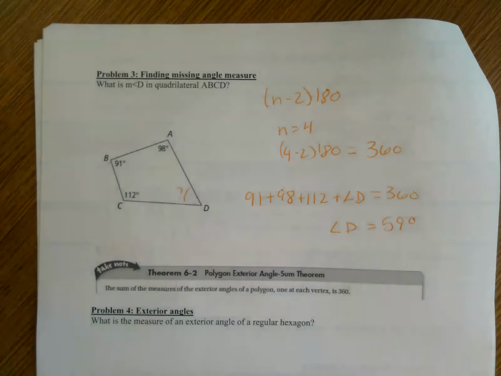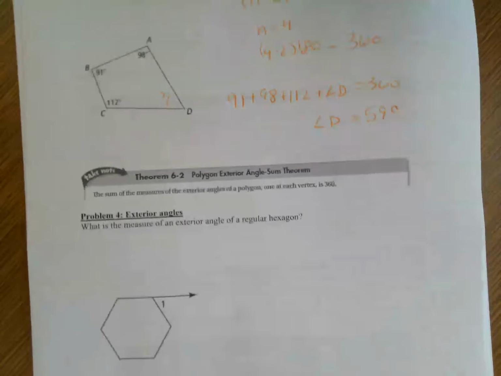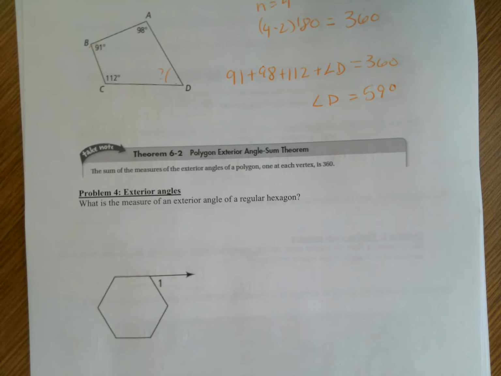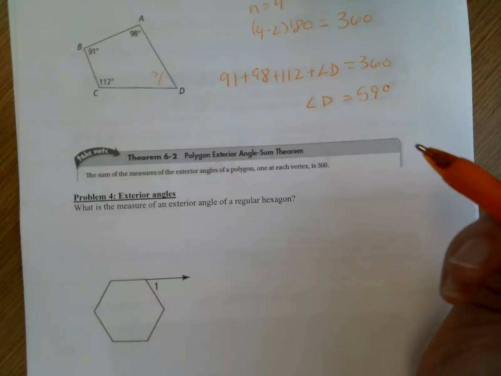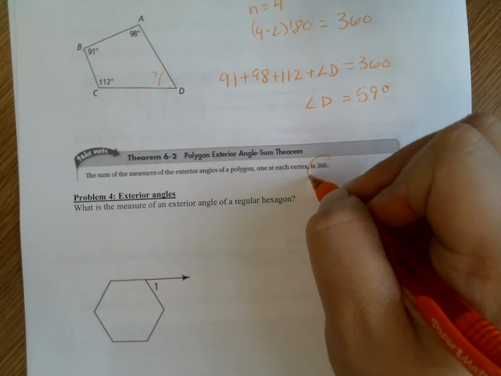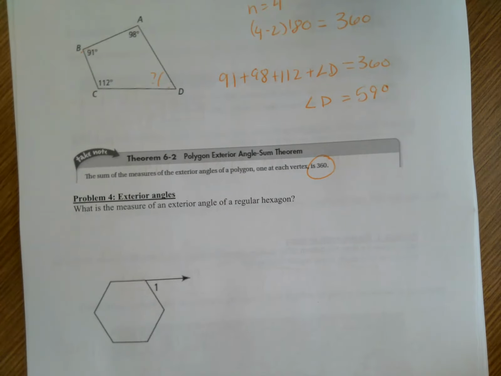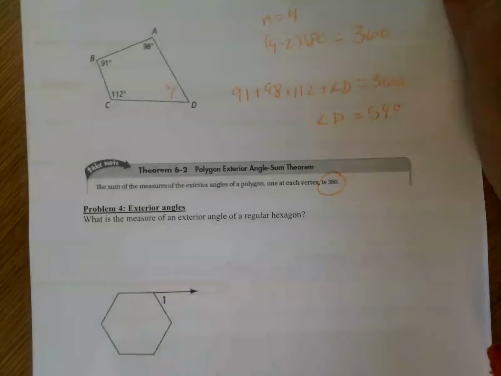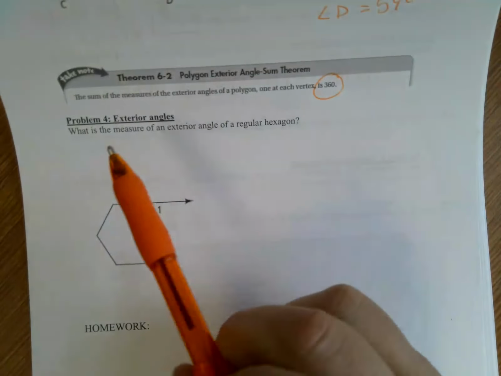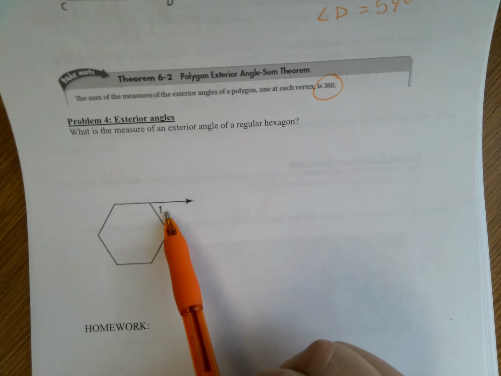And our last little bit of 6.1 is exterior angles. This is where it's a little bit different. It does not matter how many sides a polygon has. All of the exterior angles add up to 360. It does not matter how many sides, dodecagon, all the exterior angles. If I look at this picture, it's asking what's the measure of the exterior angle, angle 1.